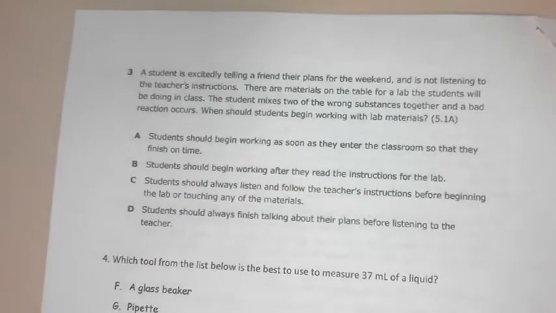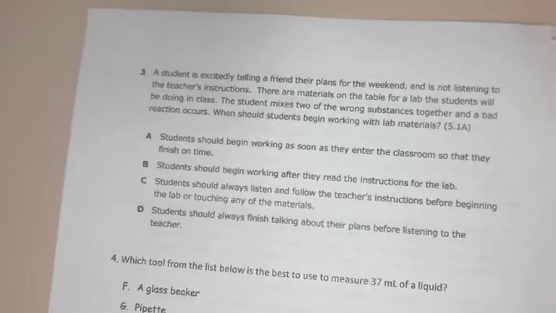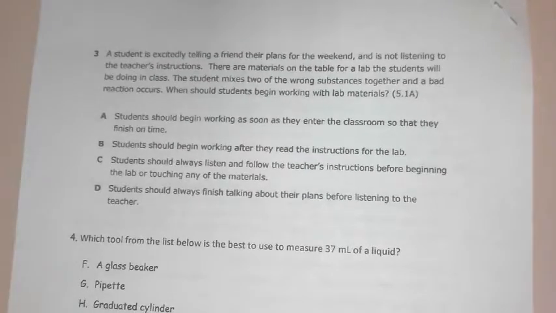Number 3. A student is excitedly telling a friend their plans for the weekend and is not listening to the teacher's instructions. There are materials on the table for a lab the students will be doing in class. The student mixes 2 of the wrong substances together and a bad reaction occurs. When should students begin working with lab materials?